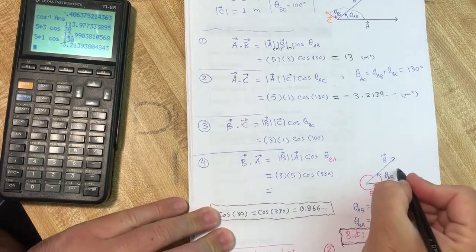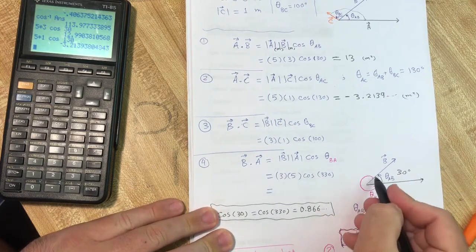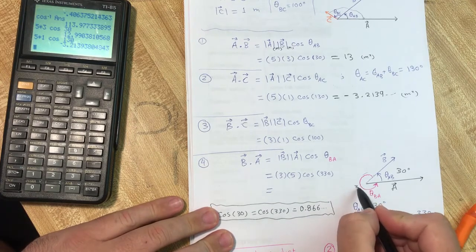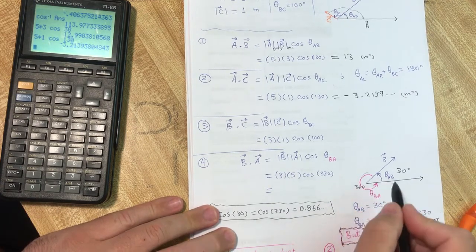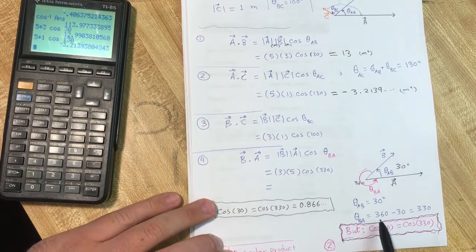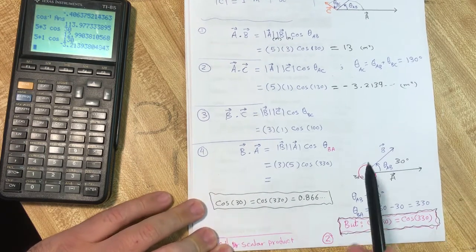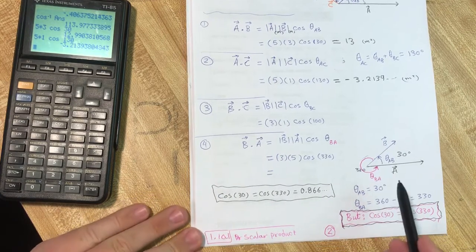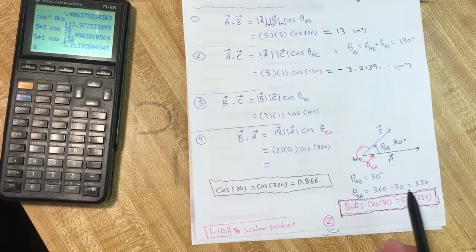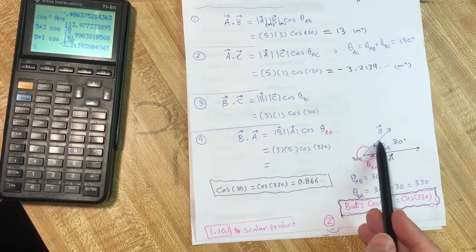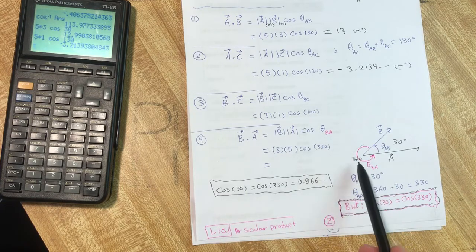This angle is 330. Together, the total rotation is 360. So we can find this angle, and by that we find the angle between B and A, not between A and B. It is 330, cosine 330.